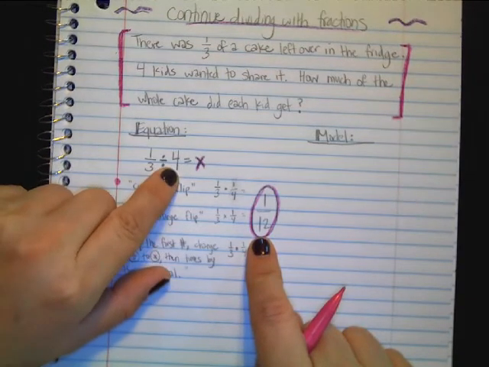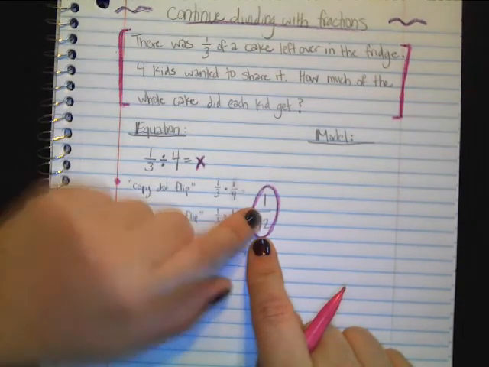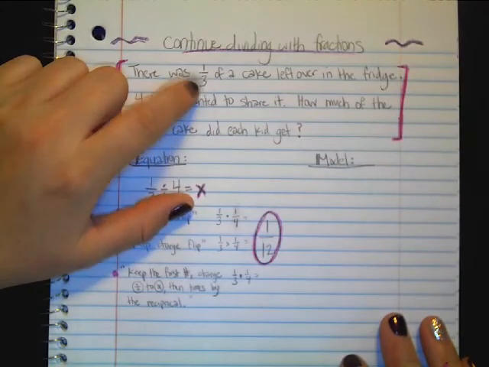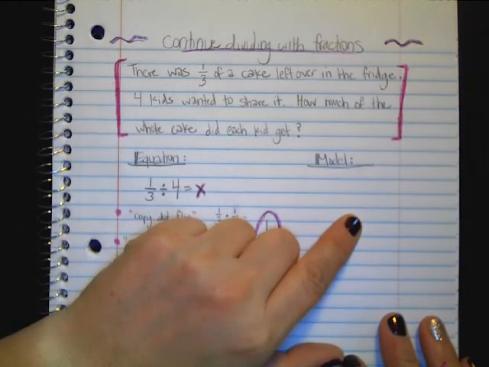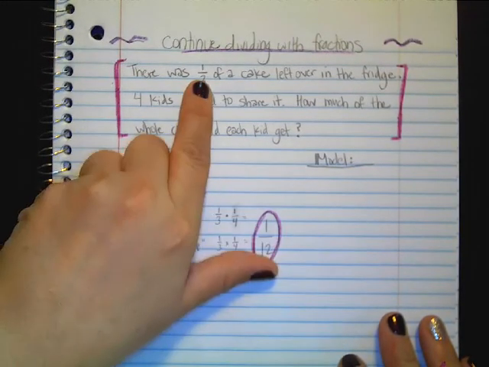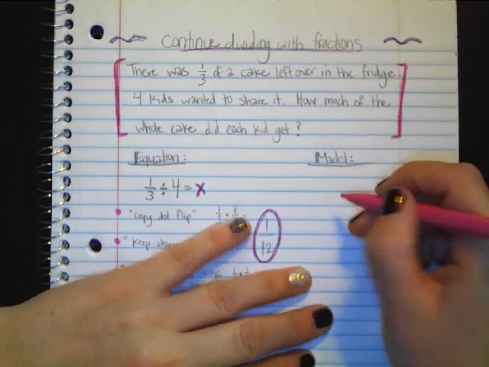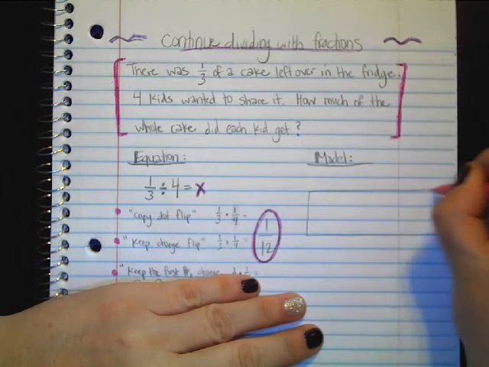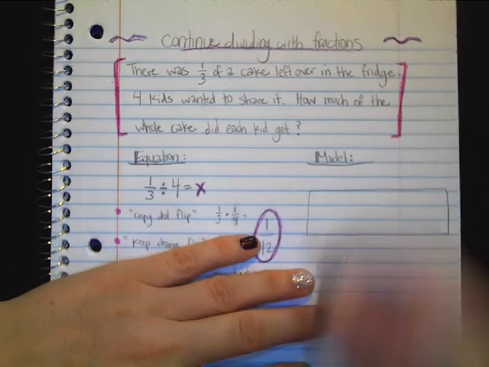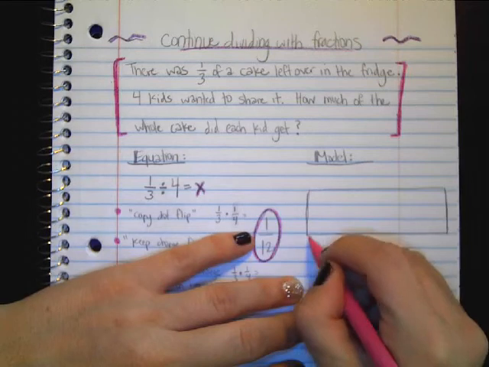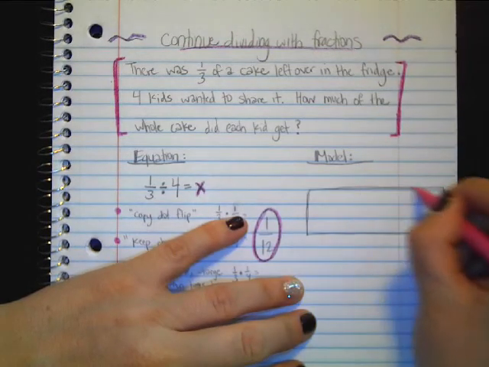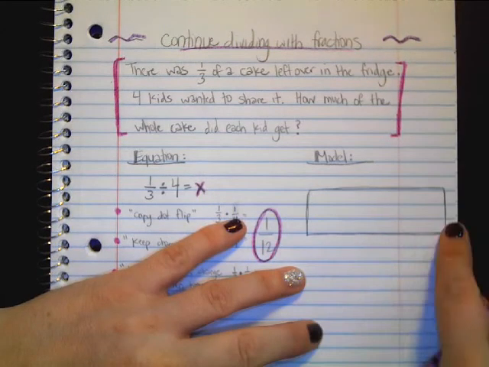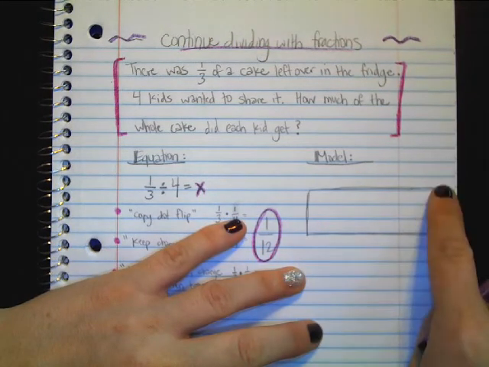So x is 1/12. Okay, so I ended with a fraction. So I started with 1/3 of a cake, and I shared that with 4 people, so they all got 1/12 of a cake. That makes sense. But to model it, remember when you model a fraction, you have to draw the whole cake so that you can prove that it was 1/3. So in order to model it, let's just draw a really long cake. My cake isn't round. My cake's going to be rectangular. Rectangles are always easier to cut, even in real life.